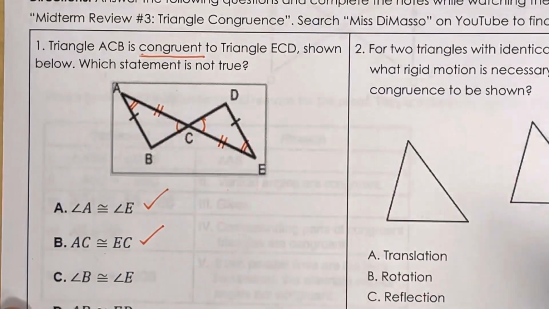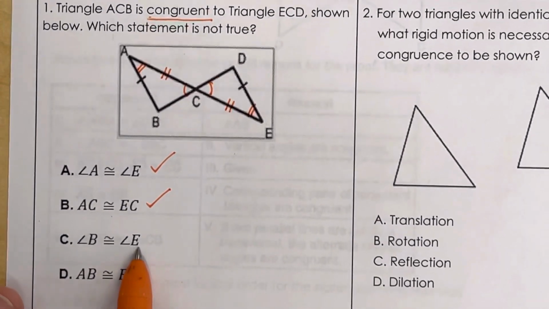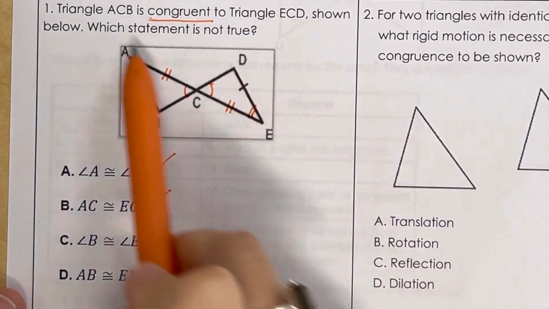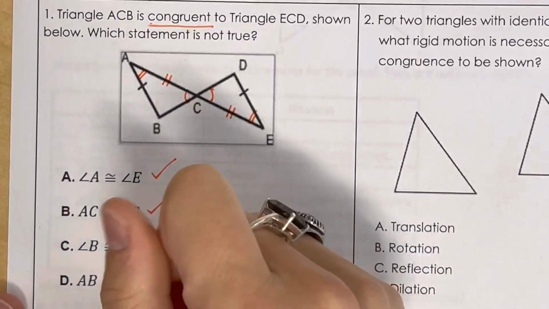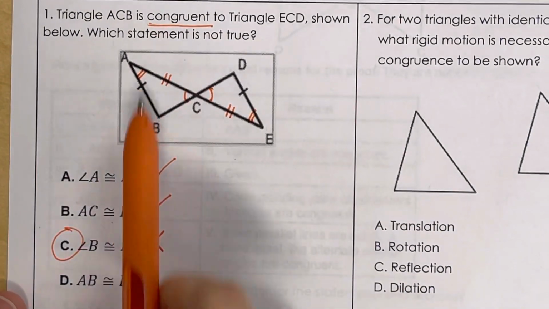These are the angles from the first one. Angle B is congruent to angle E. Well, just by looking at this picture here, I can see angle B has to be congruent to angle D. And if I look up here at the lettering, B matches with D. So this one is not true. So that's going to be my answer, but we'll check the last one just in case.